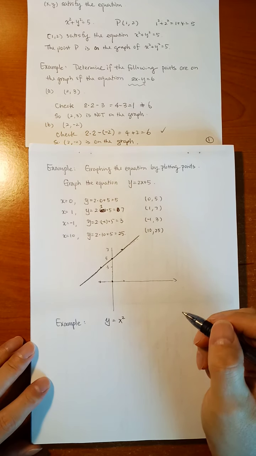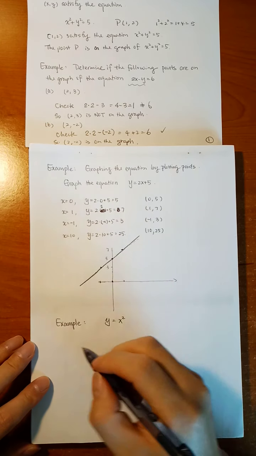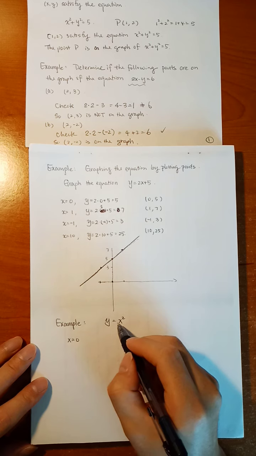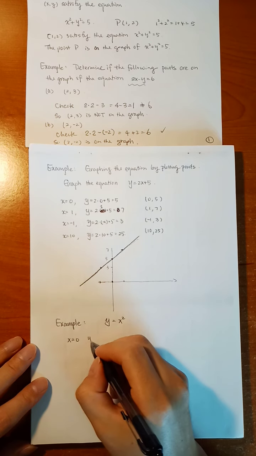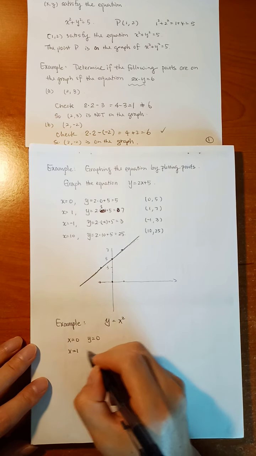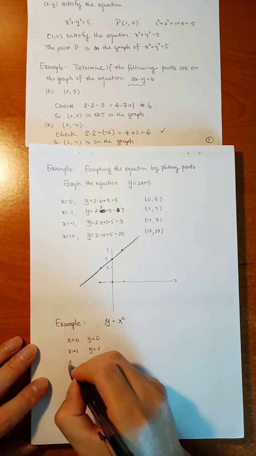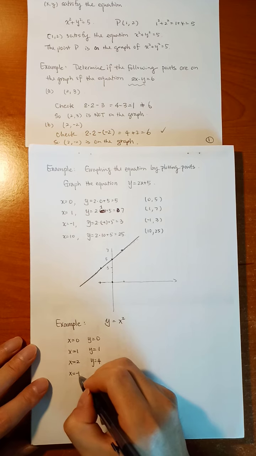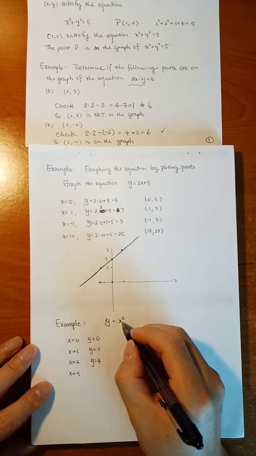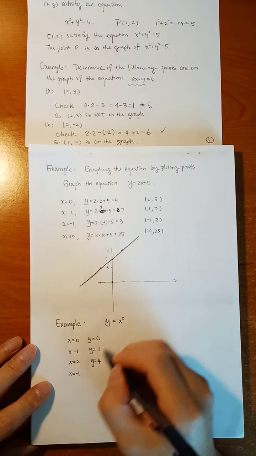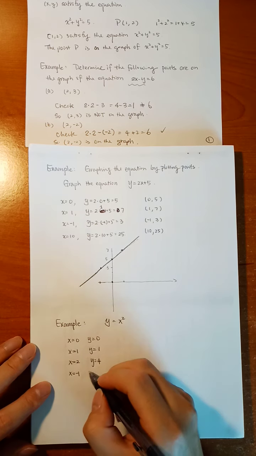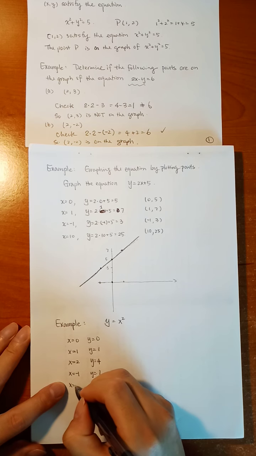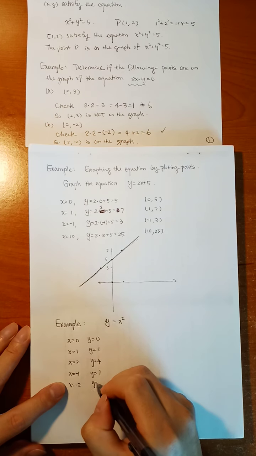Y equal to x squared. Y equal to x squared, we are going to do a similar sample. X is 0, y is 0. X is 1, y is 1. X is 2, y is 4. X is -1. I mean, how do I get it? I just put it here. Evaluate the function at 1, 2, and 0. And when x is -1, -1 squared is still 1. When x is -2, -2 squared is 4.